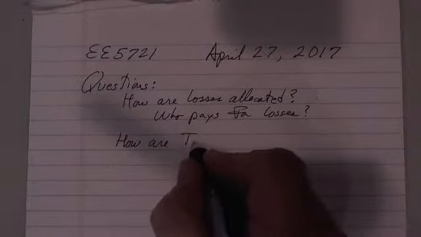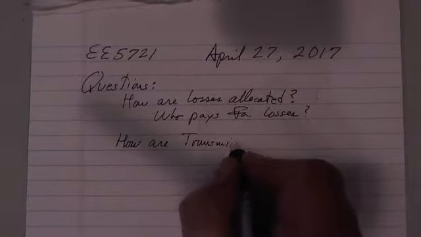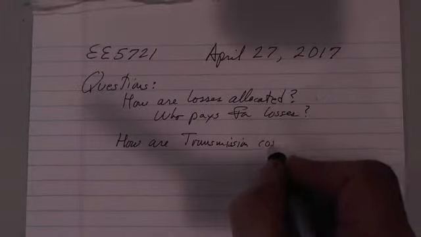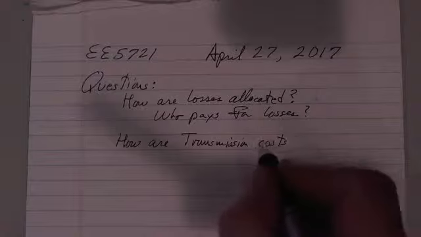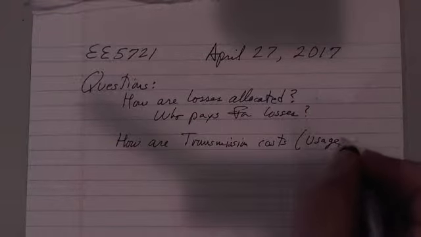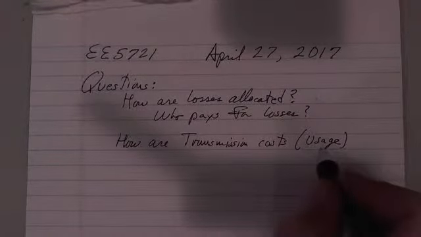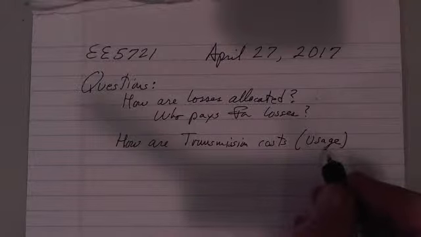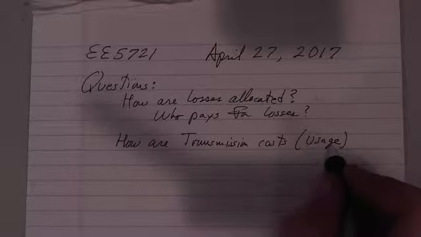How are transmission costs charged? Now, what I mean by this is basically the usage. Think of the transmission line as a toll highway. We don't have any around here in Minnesota. They do on the East Coast, where I used to live. They do in the Chicago area. You drive along, and in order to get on the main highway, you had to pick up a card.